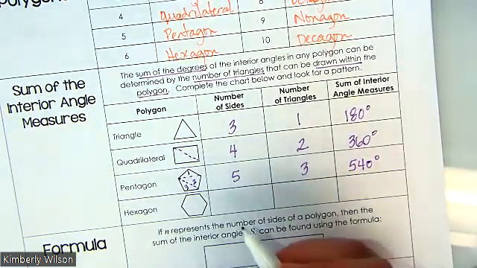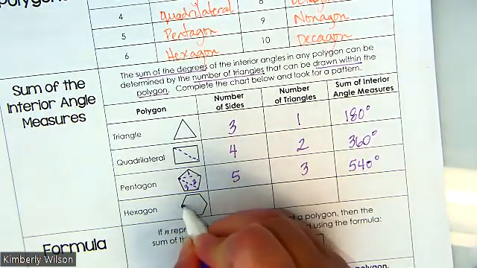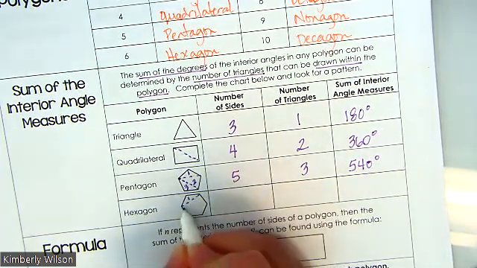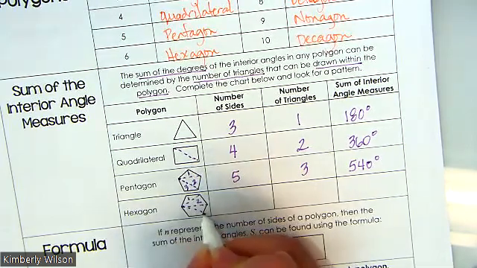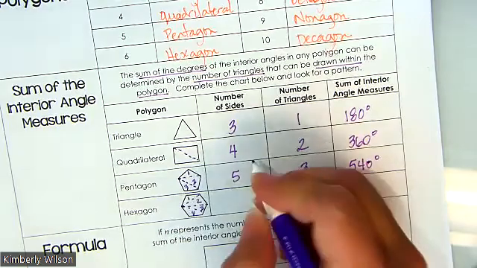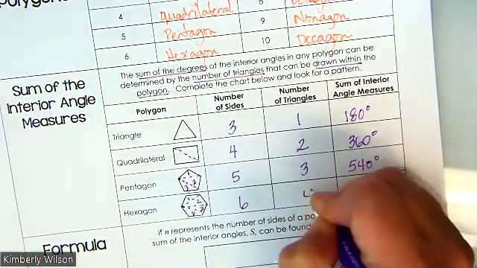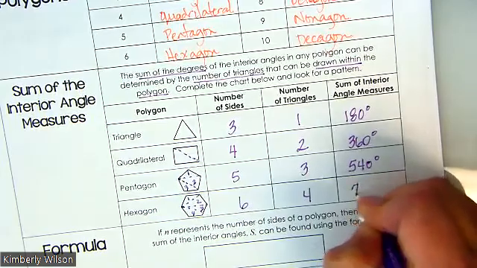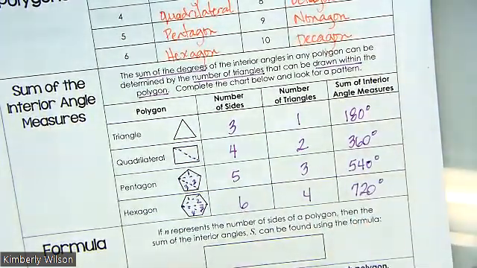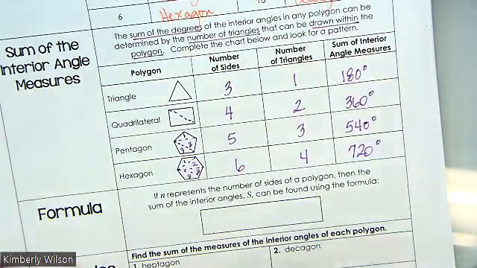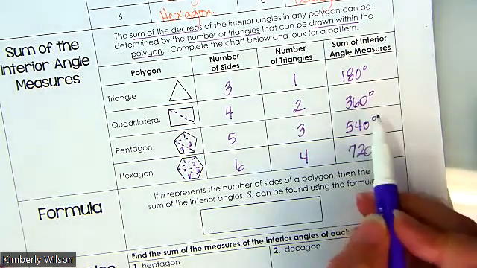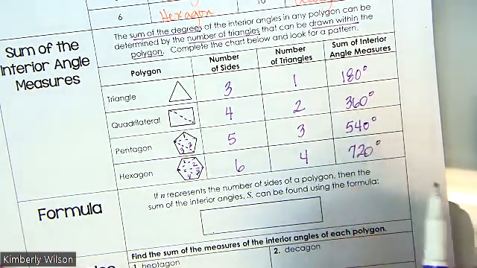Next is hexagon. 1, 2, 3, 4. So there are 6 sides, 4 triangles, and this is 720 degrees. So how do we actually figure that out? One thing that you might notice is each time it's going up by 180 degrees.